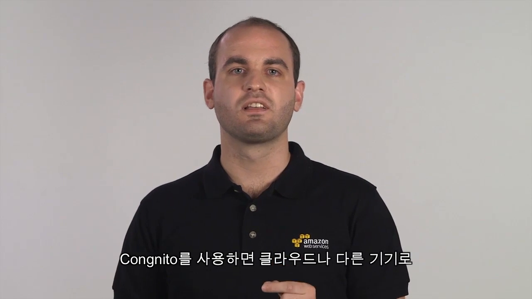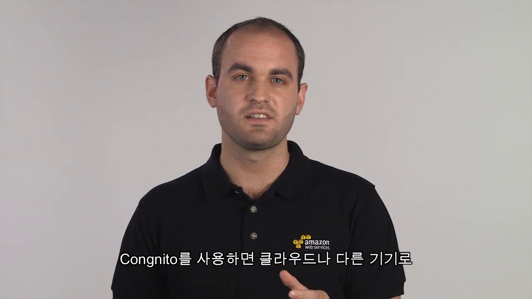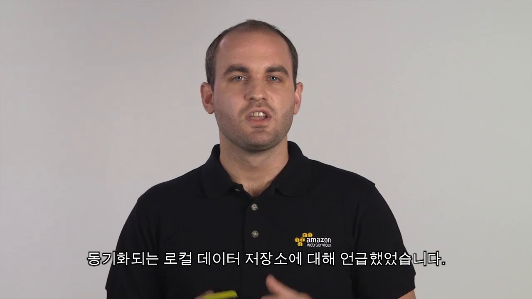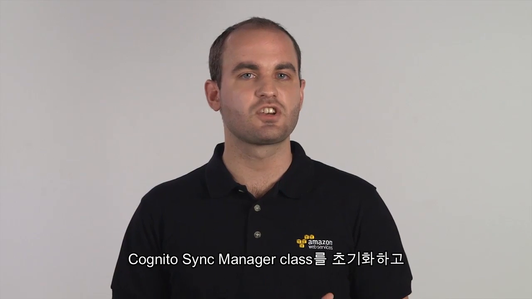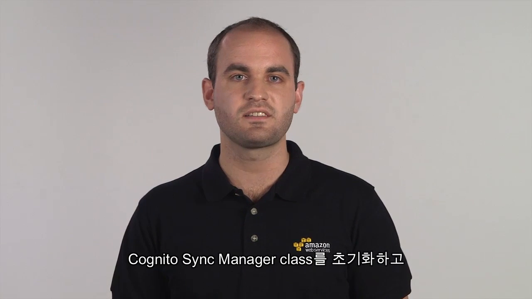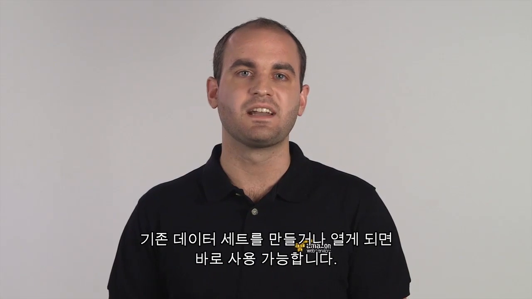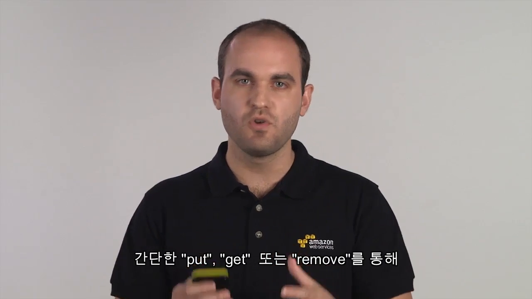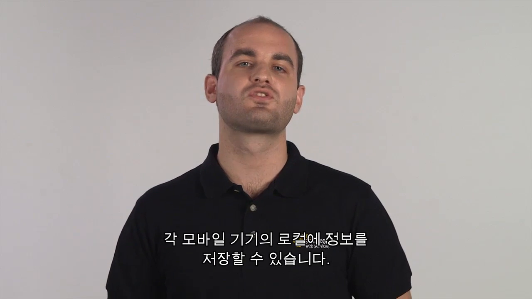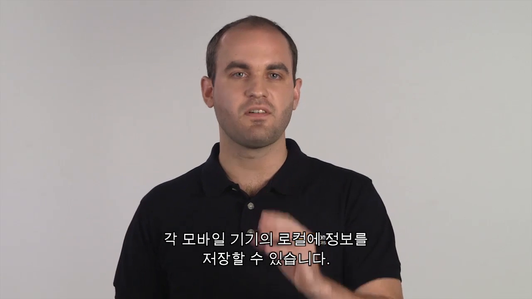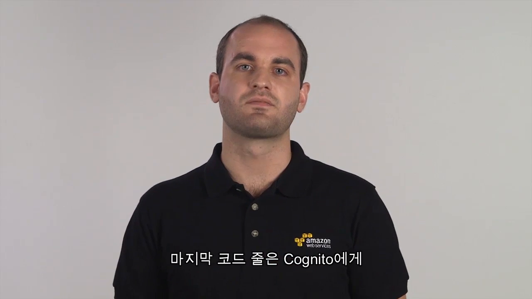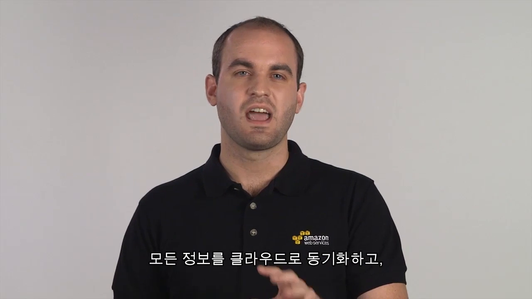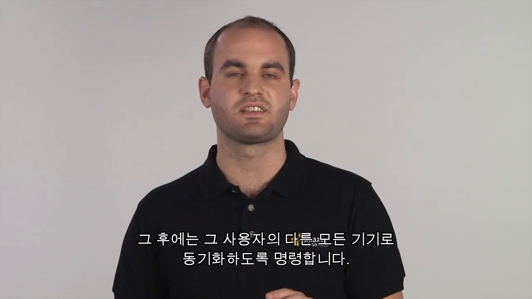Now, I also mentioned the local data store that Cognito provides and which it syncs back to the cloud and other devices. Using this is as simple as initializing a Cognito Sync Manager class and creating or opening up an existing data set. With simple put, get, or remove operations, we are now able to store information locally on the device. The last line of code tells Cognito to synchronize all this information to the cloud and subsequently to all other devices of that user.